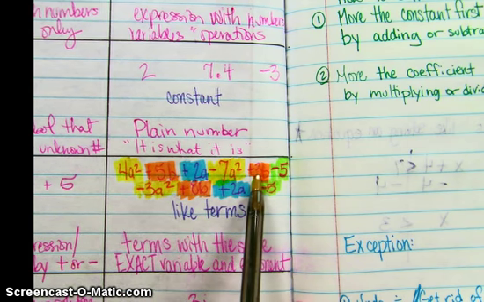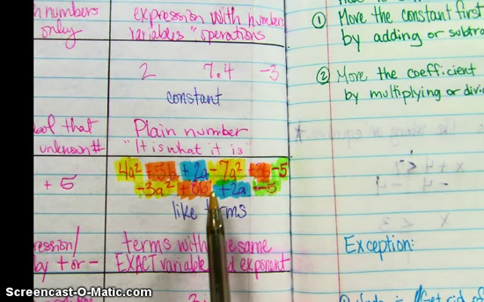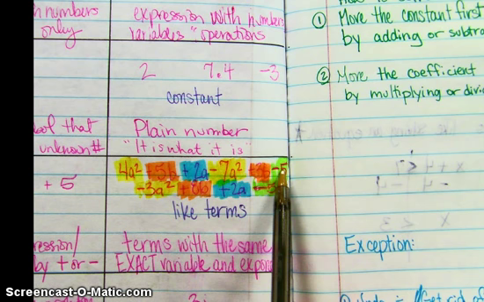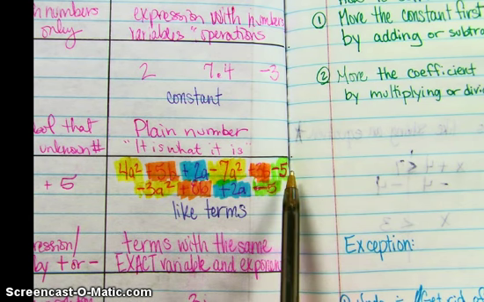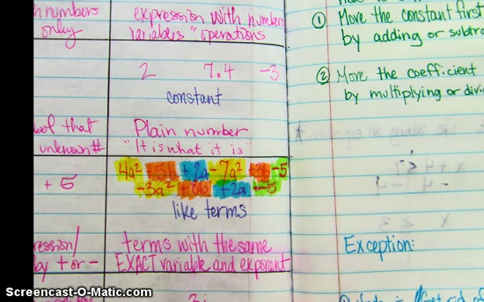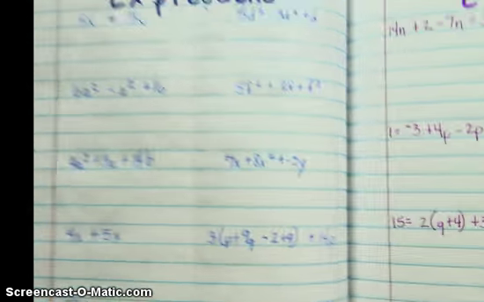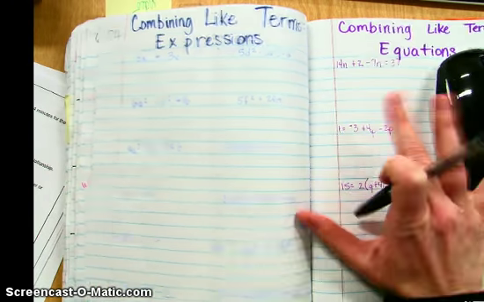5b and 3b have the same exact variable, so we can combine them to 8b. 2a does not have any like terms, so we just bring that on down and write it again. Same thing with subtract 5. It has no other like terms, so we bring that down. So our expression in simplest form is negative 3a to the second plus 8b plus 2a minus 5. So on our page here, we're going to practice combining like terms using expressions.